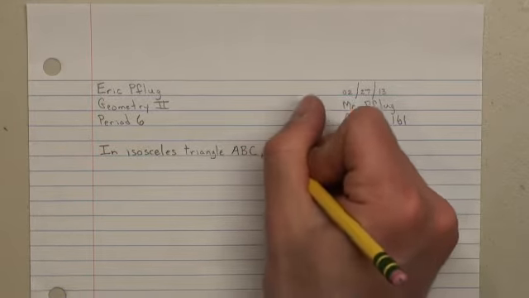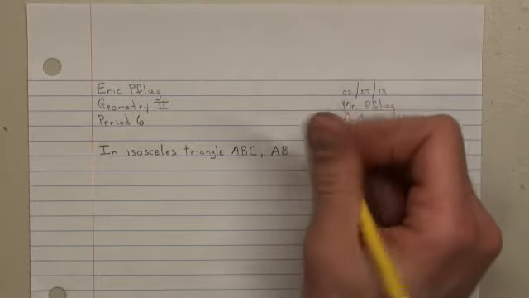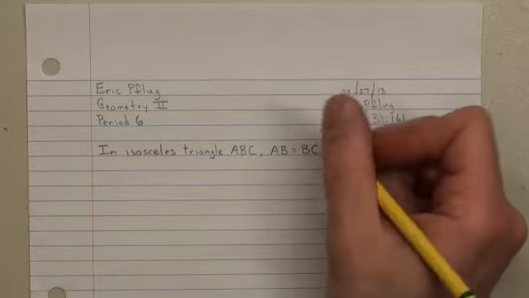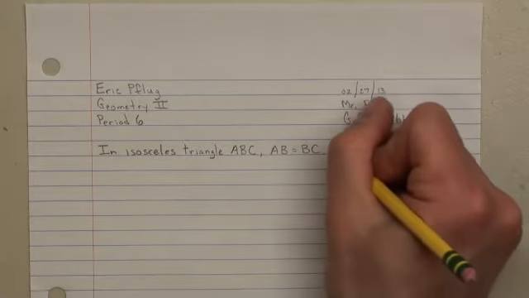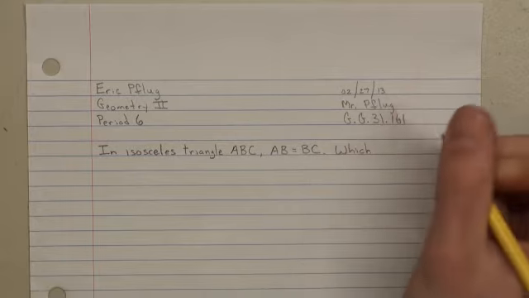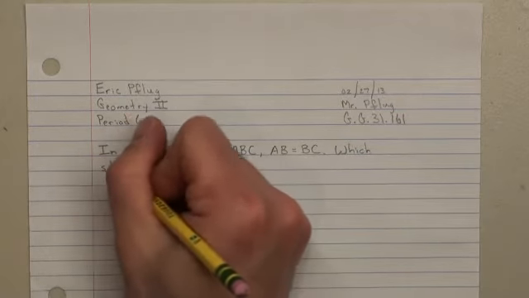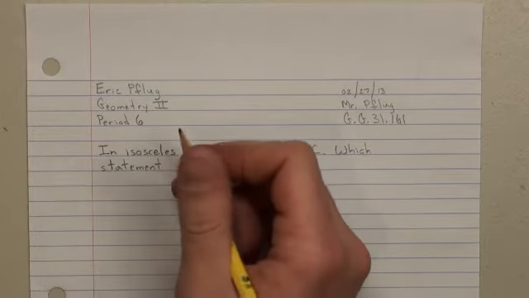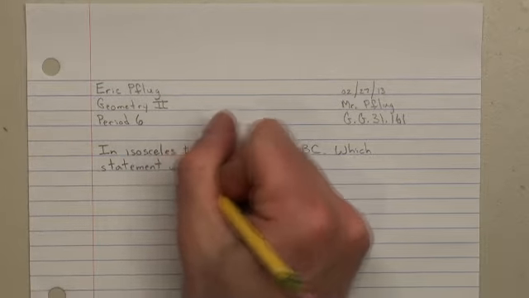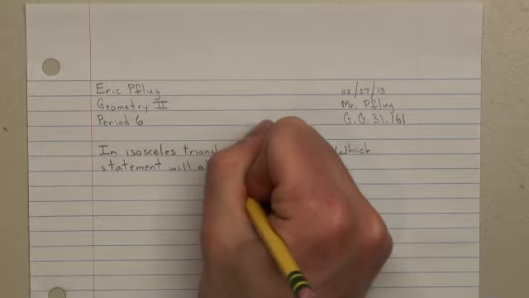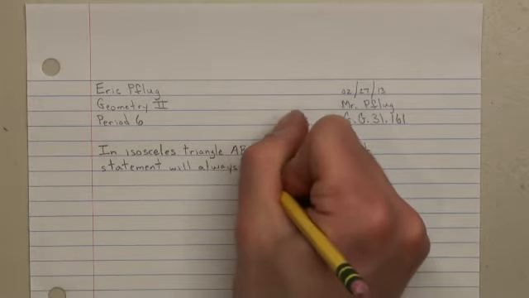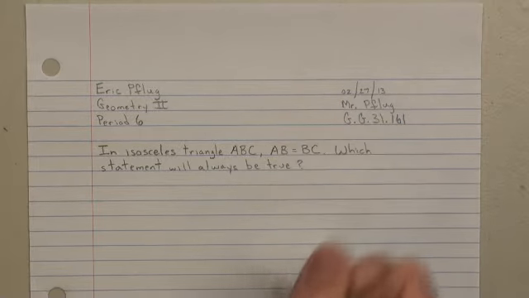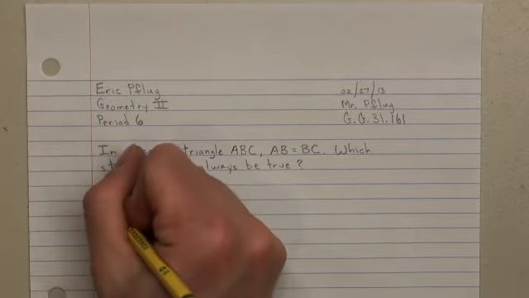They're saying that side AB is equal to side BC. Then they want to know which statement will always be true. And we're given 4 choices.